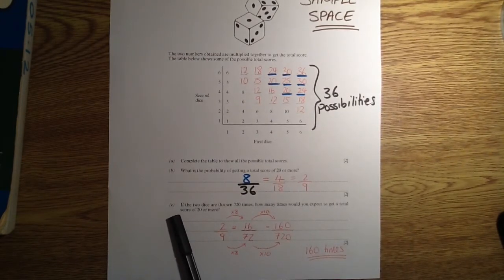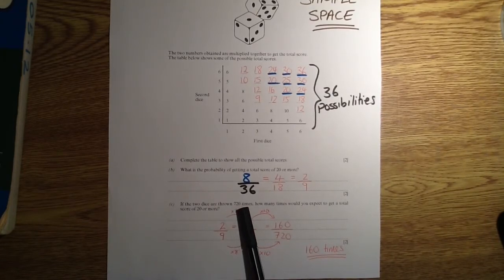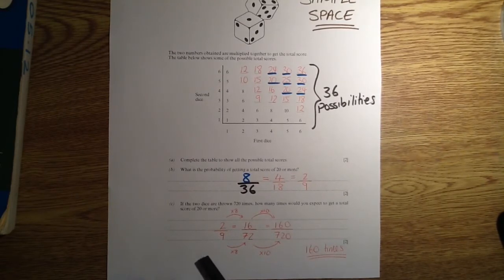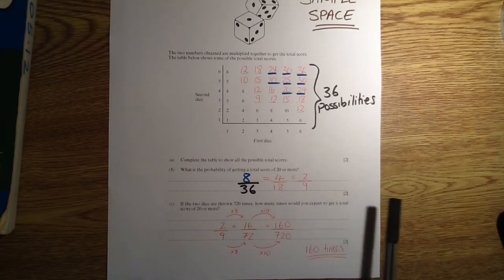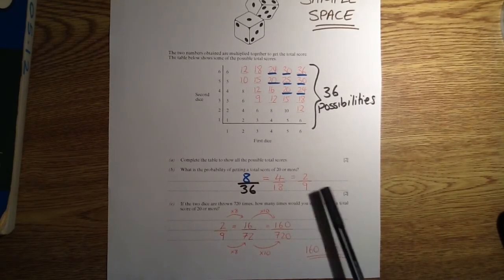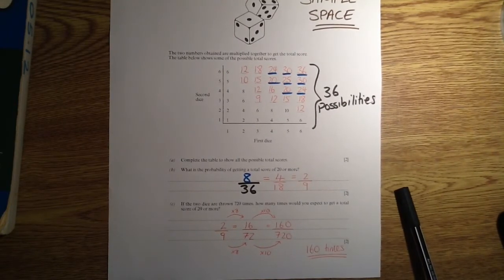And then part C says, if the two dice are thrown 720 times, how many times would you expect to get a total score of 20 or more? Now, we know that the probability of getting a total score of 20 or more is 2 over 9. So what that's basically saying is every time you play this game 9 times, you'd expect to get 20 or more in 2 of those games.